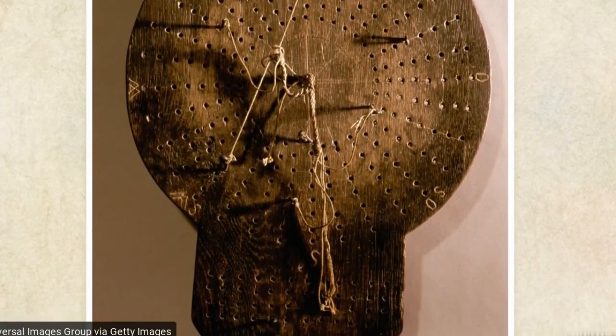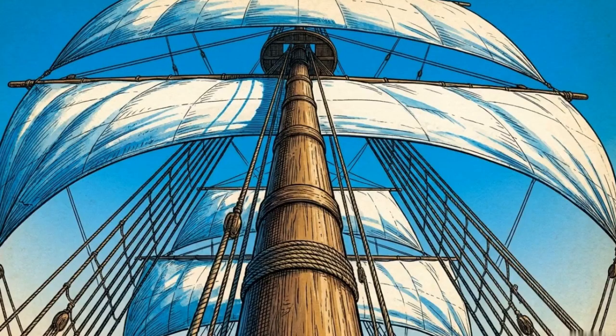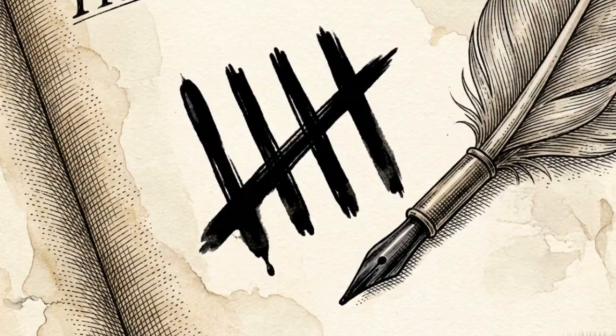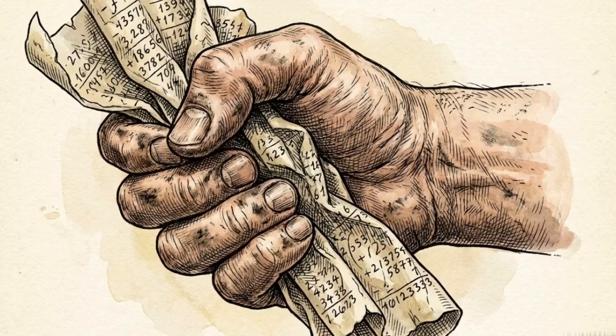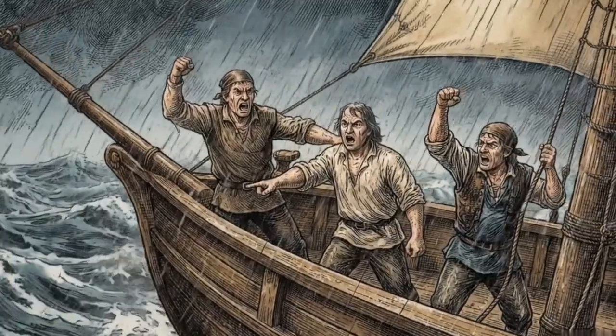Because we're talking about a guy in ancient Egypt calculating the size of the globe using a wooden stick, while modern scientists need lasers and orbital satellites to do the same thing. It's brilliant. So Eratosthenes was serving as the chief librarian at the Great Library of Alexandria.